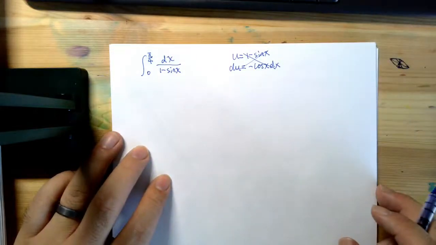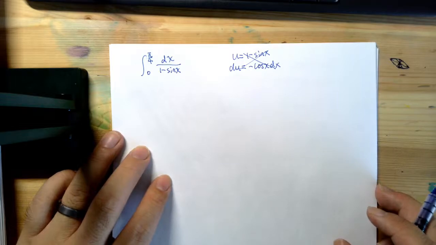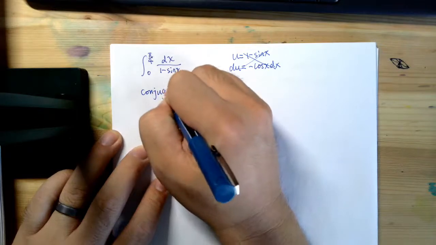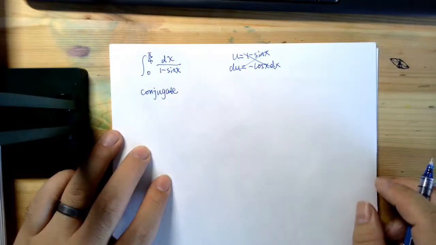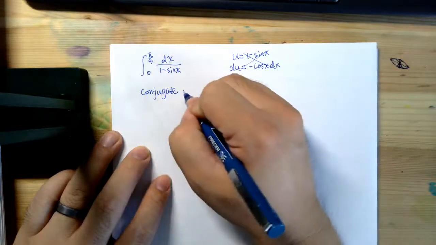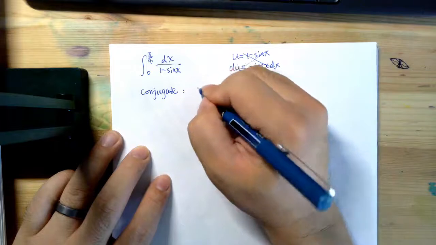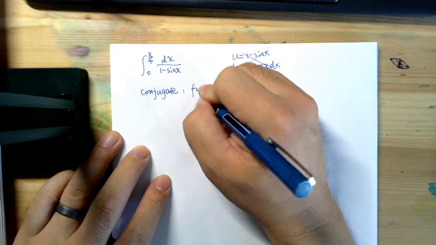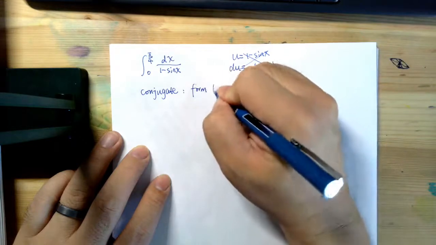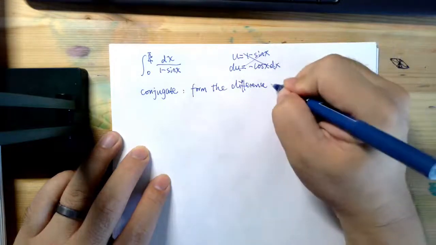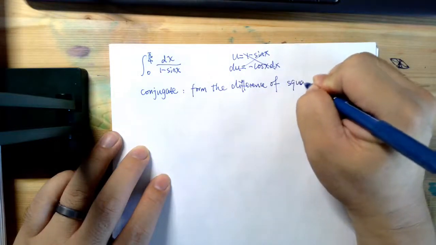So for solving this problem, we're going to introduce a technique. It's called the conjugate. The purpose of the conjugate is that when you multiply a pair of conjugates, it will form the difference of squares.